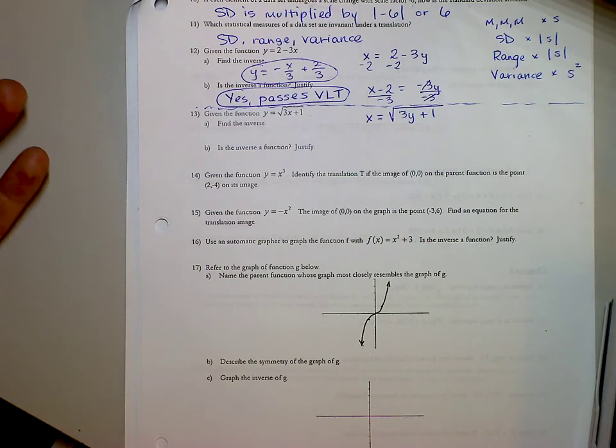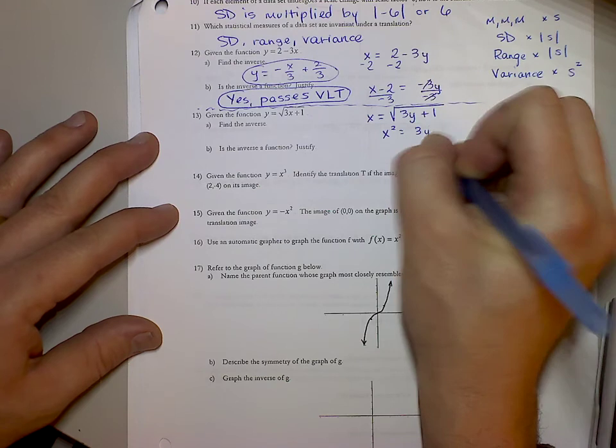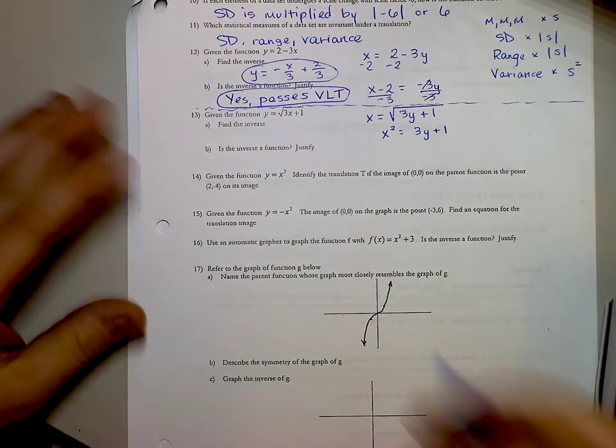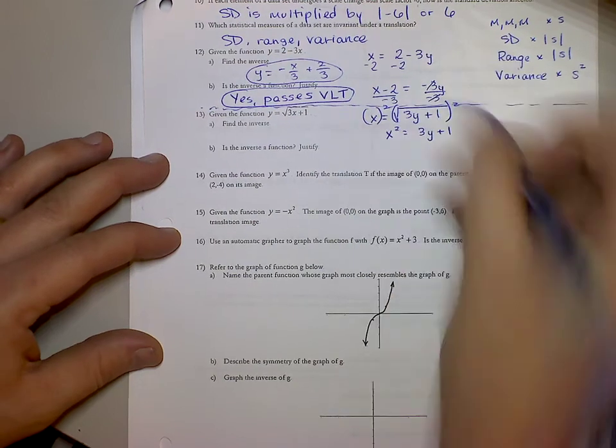First thing I have to do is get rid of that lousy square root sign. So I square both sides, which gives me x squared equals 3y plus 1, because squaring gets rid of a square root. So this is what I did: squared, squared.